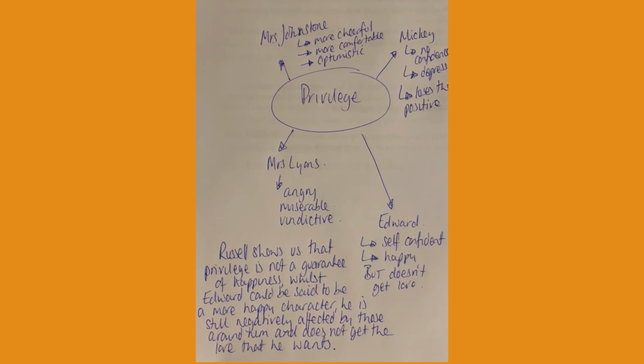That thesis statement obviously focuses on Edward. He is the more complex of the characters because on the surface he is happy, he is self-confident, he looks after Mickey, he looks after Linda. However, there is always this sort of underlying sense of what he doesn't have or what he is missing, which is not balanced out by his privilege.